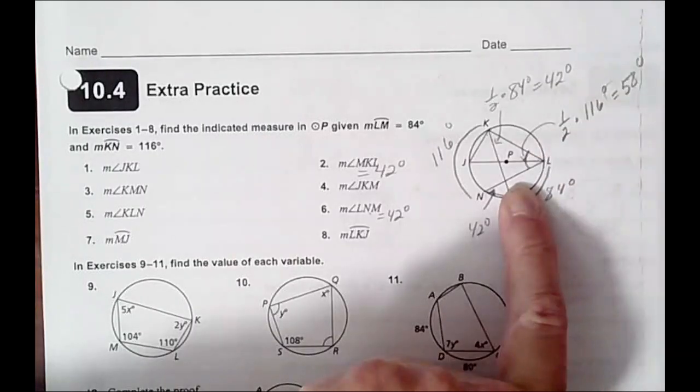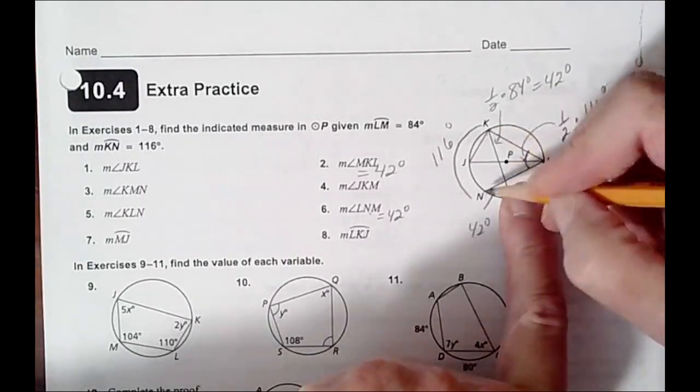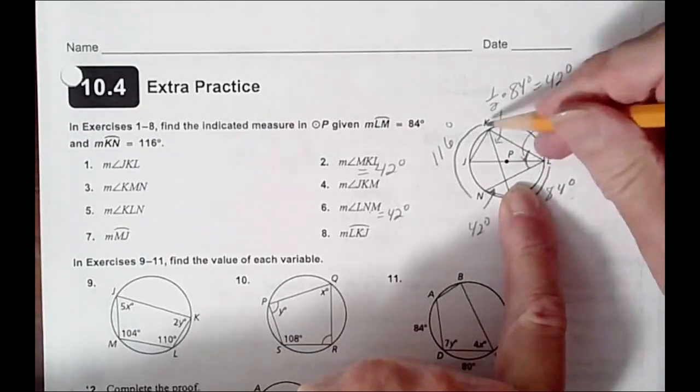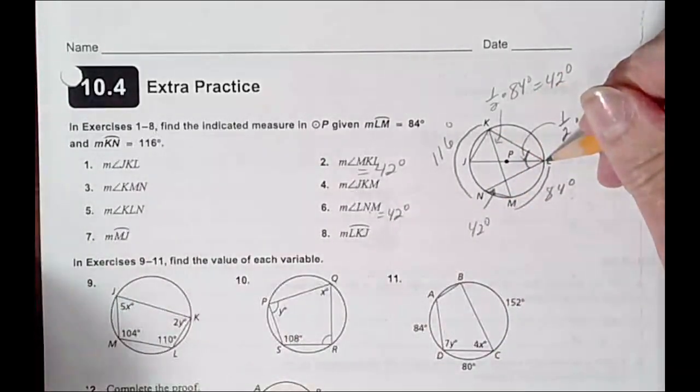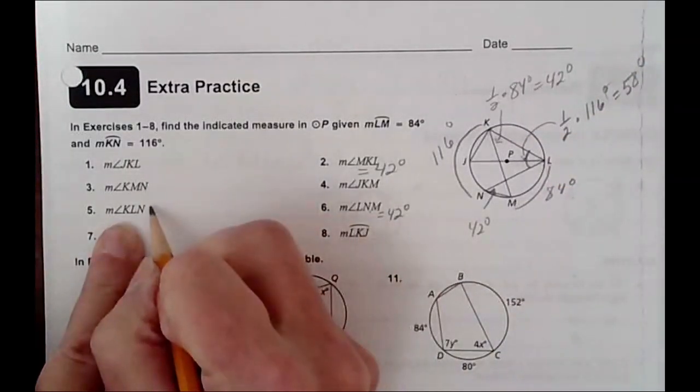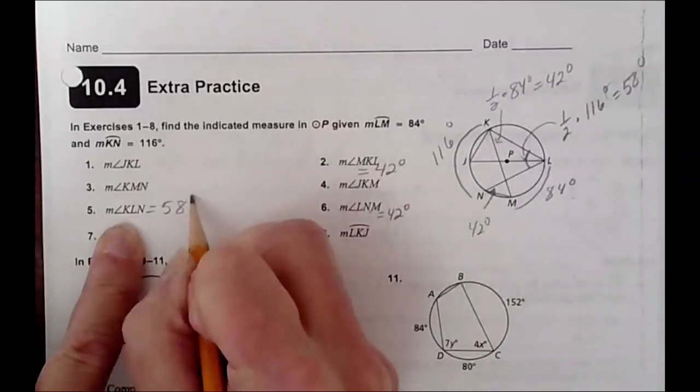So the whole thing is 58 degrees because it's generating that right there. So that would be angle KLN. KLN is right here. So the measurement of angle KLN is 58 degrees.